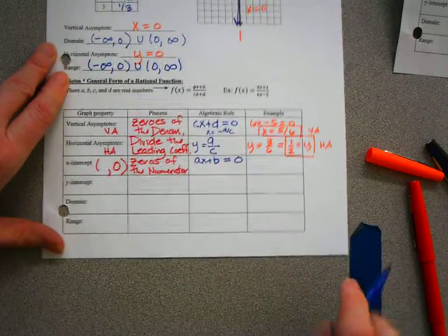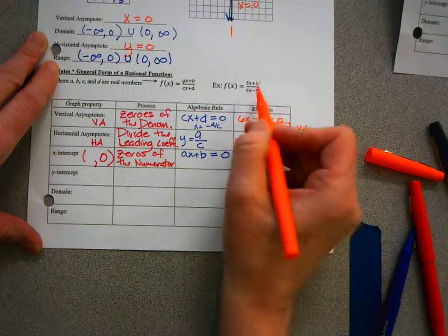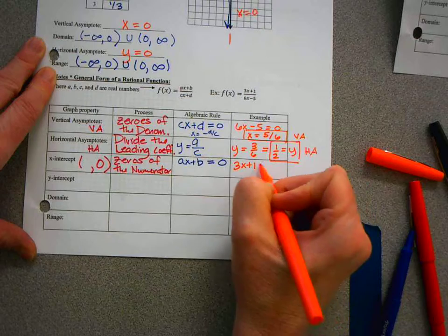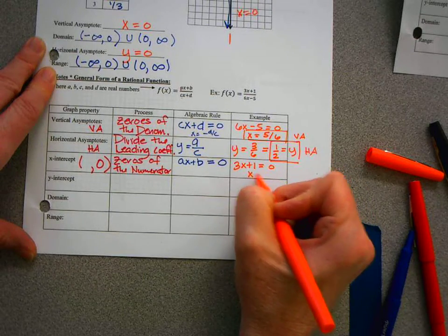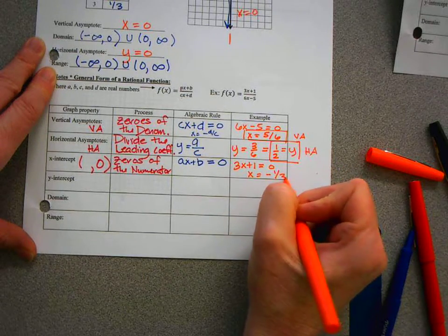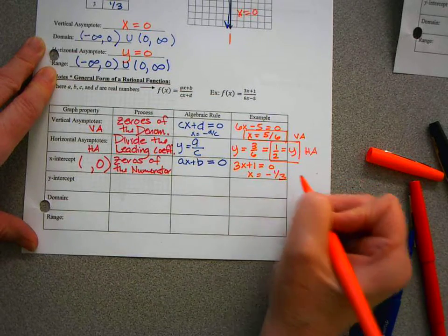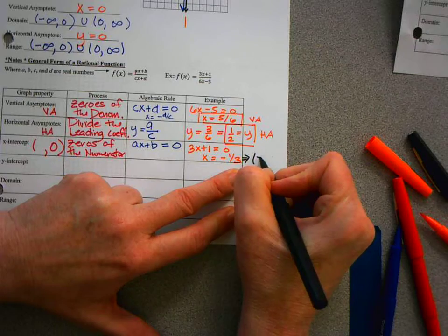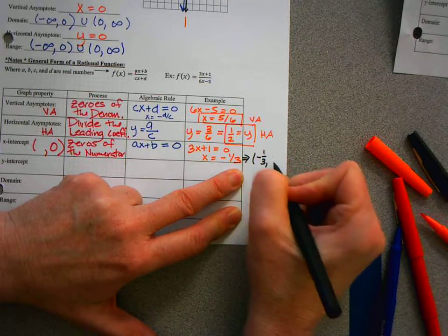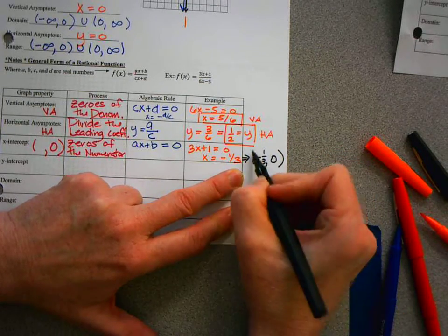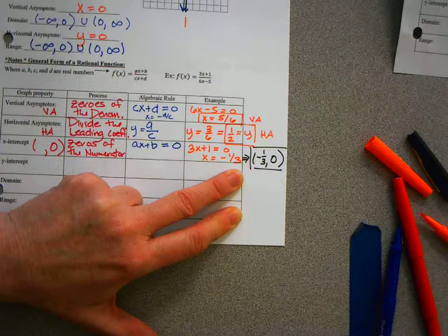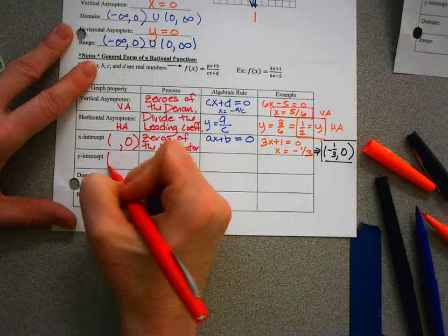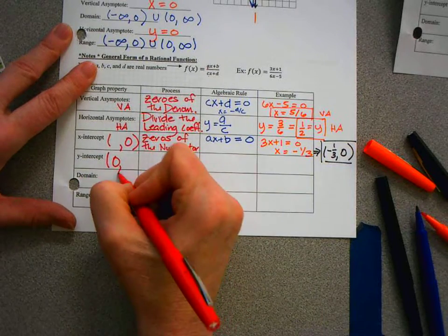Let's look at the real example. We take the numerator, 3x plus 1. We set it equal to 0. We get x equals negative 1/3. Okay? Now, this is an intercept, so it has to be a point. So the x is negative 1/3. What did we do? We had set y to 0. That is the x-intercept of the graph. Okay, moving on to the y-intercept. Well, what do we do? We set x equal to 0. And we find what the y-intercept is.